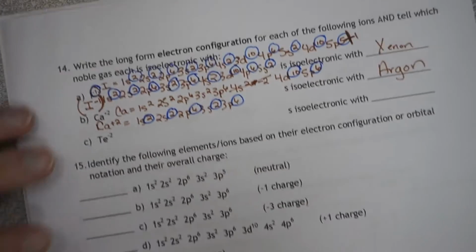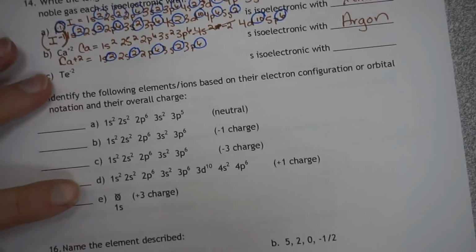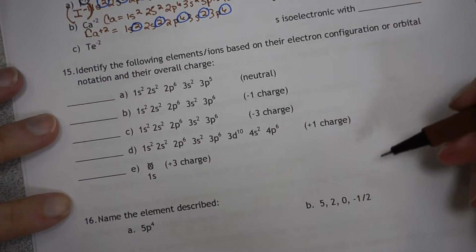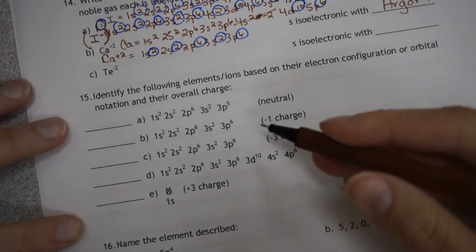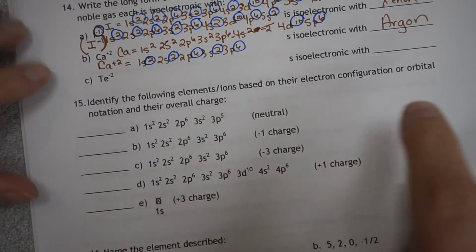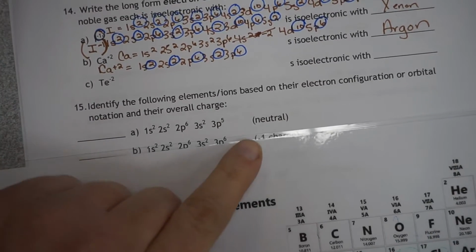Got it? Okay, so I think I can skip this one. It's literally the same thing. Okay, let's go to 15. This right here is where you guys kind of get confused. So it wants us to identify the elements, ions, based on their electron configuration, orbital notation, and their overall charge.